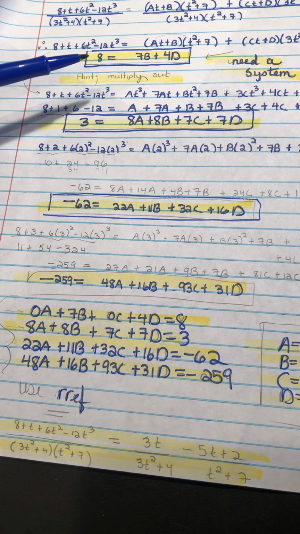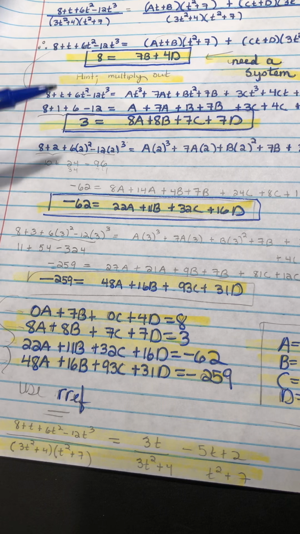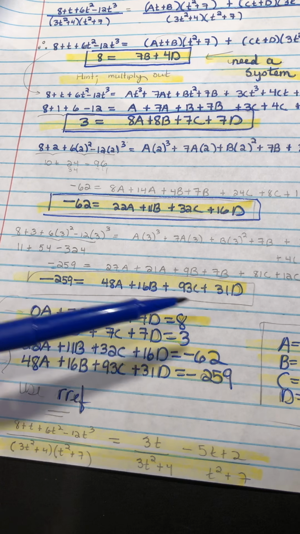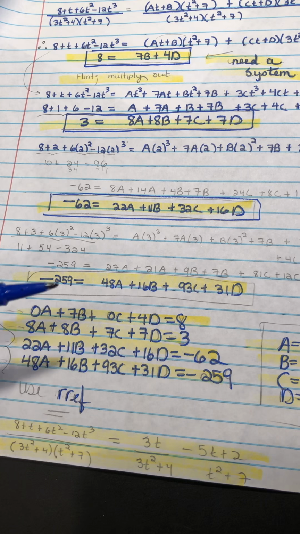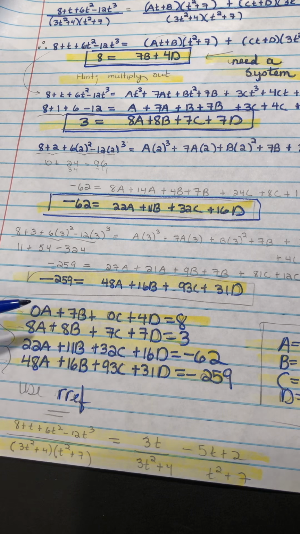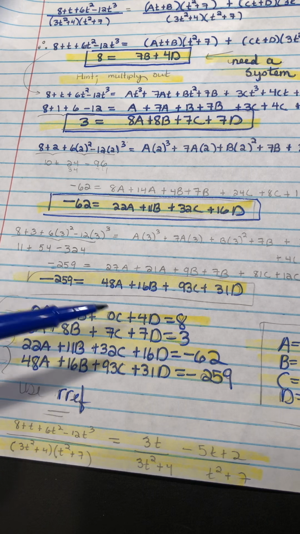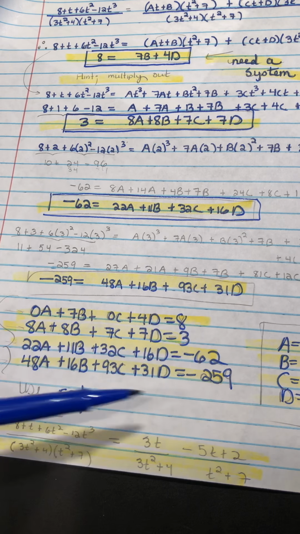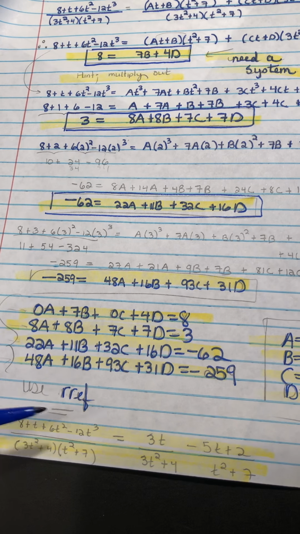And so you're going to have to think back to your Algebra 2 days, which you loved, I know. And you're going to have to basically set this up like you used to do with a matrix, right? So you have all the A's lined up, B's lined up, C's lined up, and D's lined up. And notice in the first equation, I have 0A plus 7B plus 0C. And then what I would do is, do you remember RREF in your calculator?